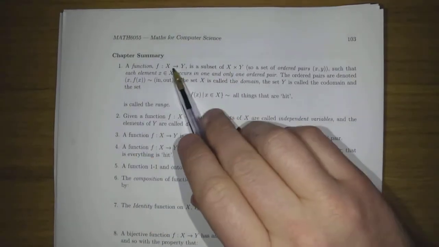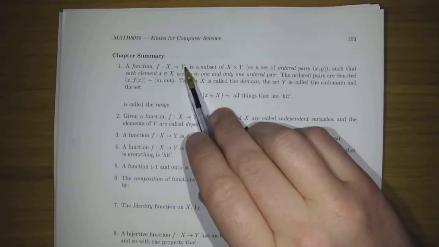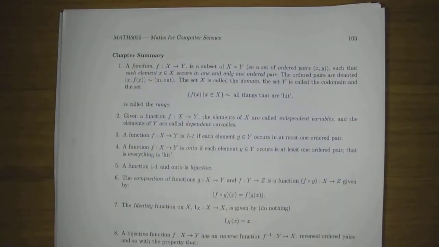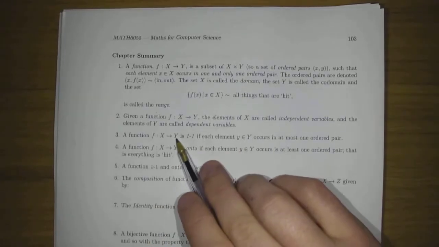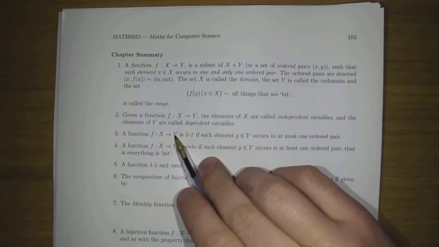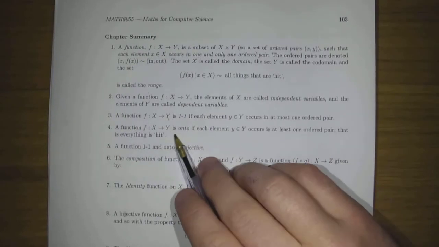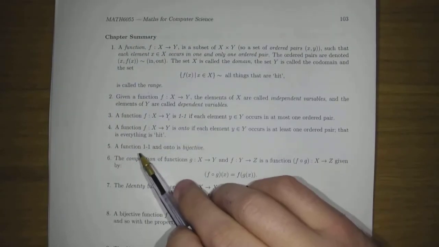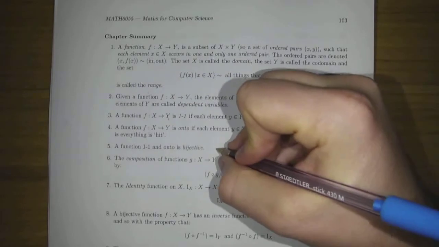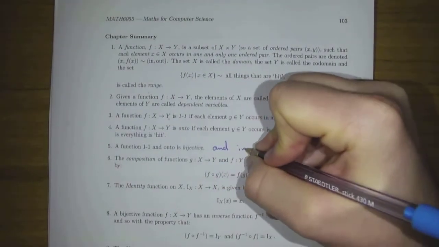This is the domain, the codomain, and all the things that are hit is called the range. And the second thing is not so important. It's one-to-one if each element here is hit at most once. It's onto if everything is hit. One-to-one and onto is bijective, and it will also be invertible.